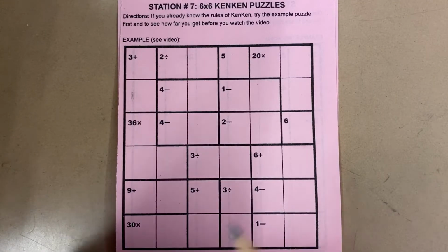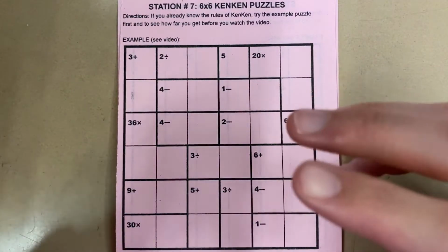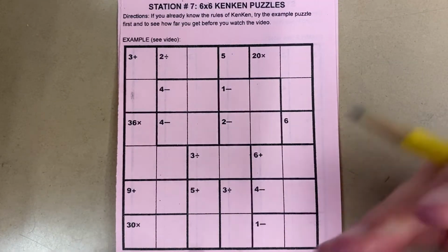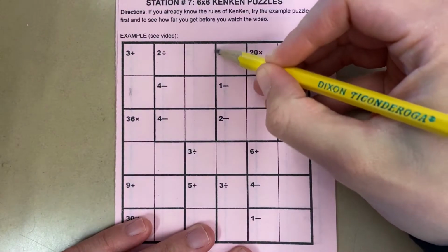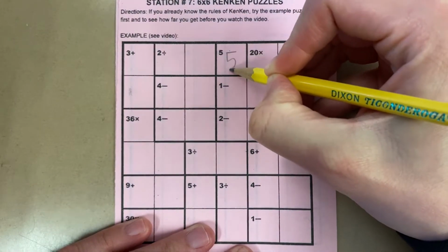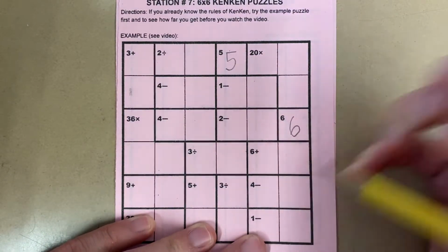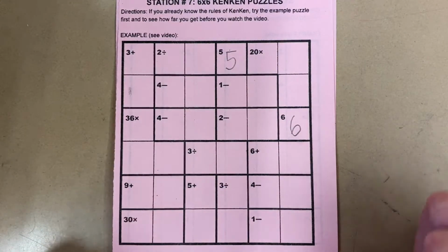6x6 KenKens are challenging, and so the key is not to do exactly what I do, but to hear about some of the ideas and some of the strategies that I'm sharing about how I tackle these. So first, I noticed this 5. I'm gonna go ahead and put a 5 right here. Okay, now you're gonna notice as I go around that I'm gonna write notes to myself. I'm not always gonna feel sure about things, okay?